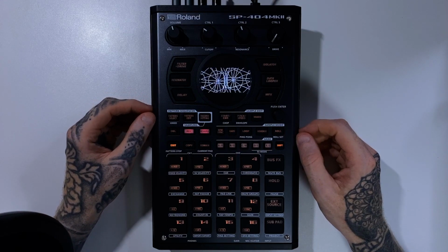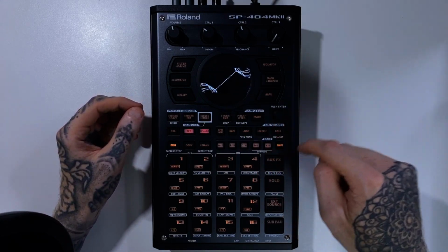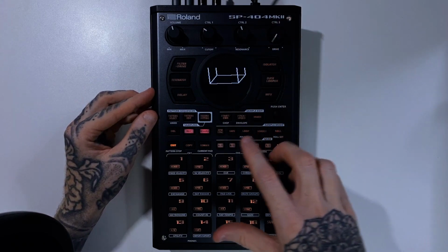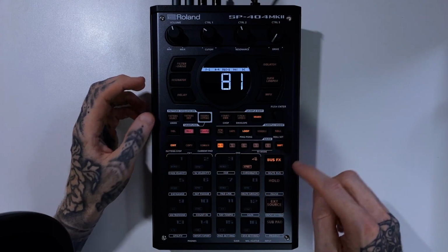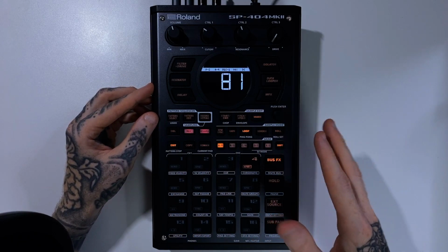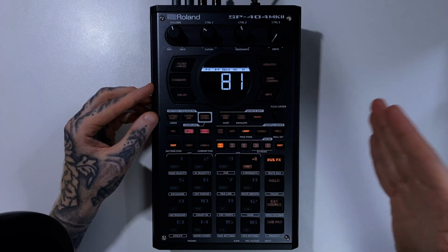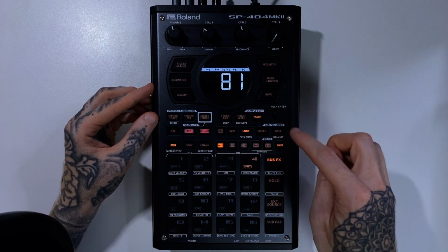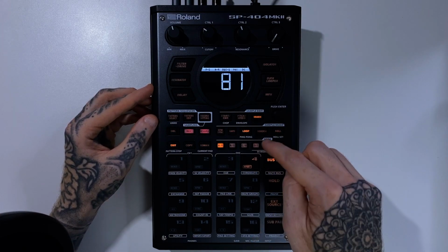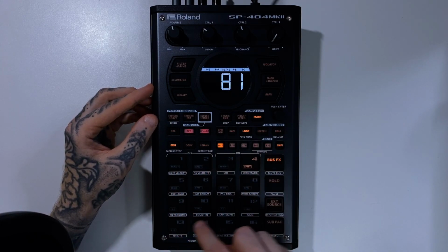Hey there, welcome to this episode, and today we are looking at the roll function, the roll effect, inside of the SP-404 MKII. Now, we can apply this effect on a sort of pad basis, and if you're unfamiliar with roll, it is essentially like a stuttering, looping kind of effect that we can set to a specific time division, and I'll show you how we do that in a second.